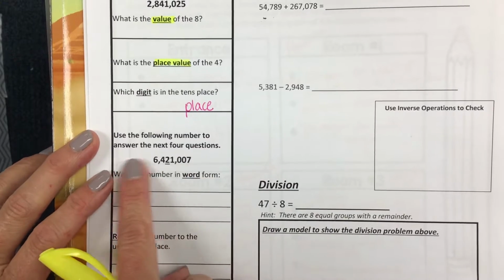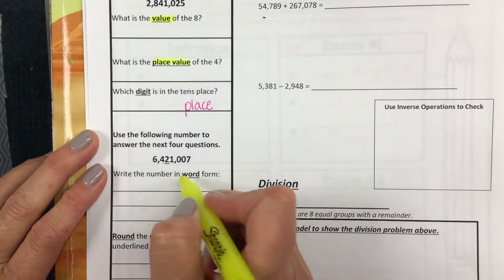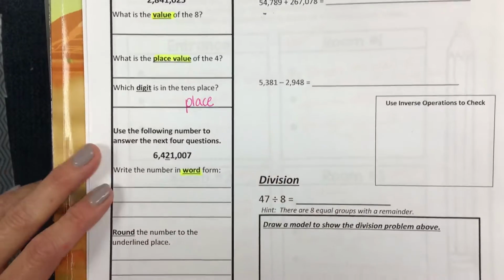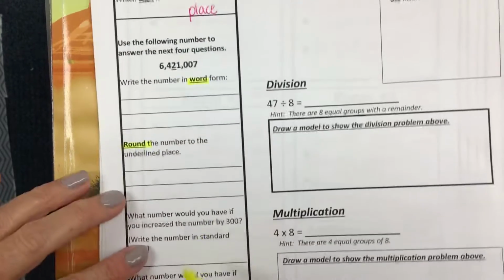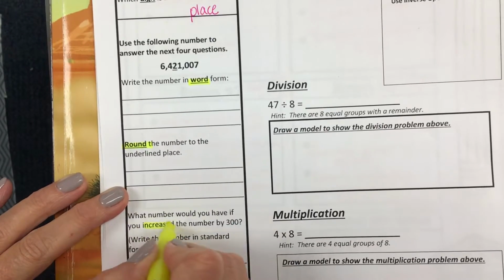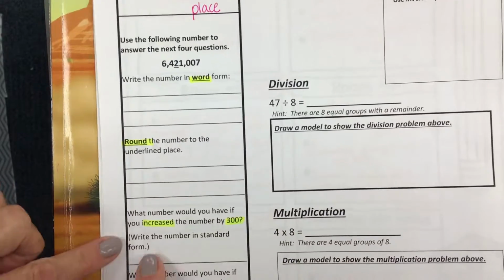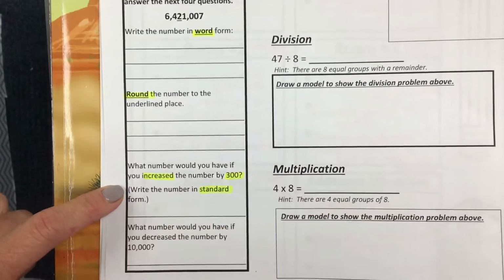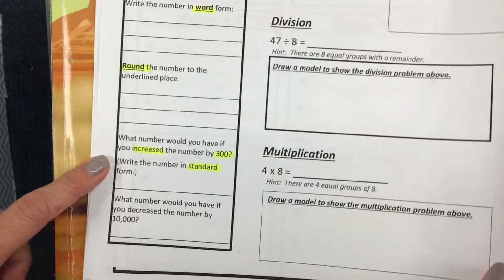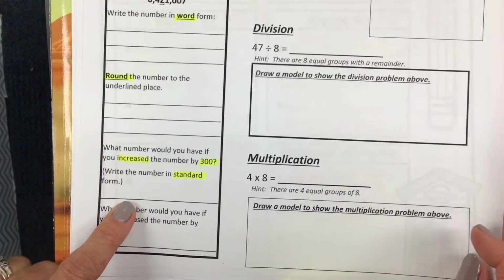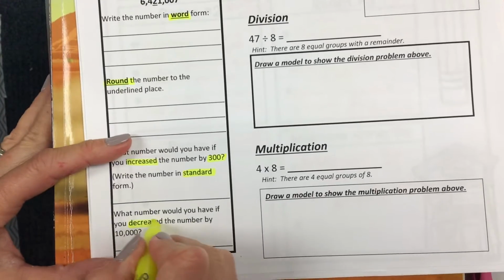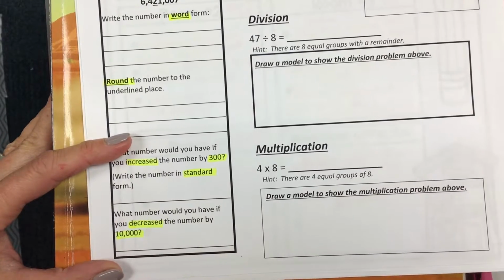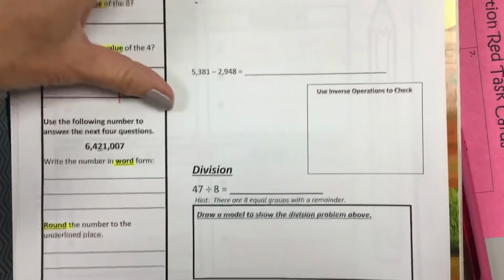Use the following number to answer the next 4 questions. Write the number in word form. Round the number to the underlined place value. What number would you have if you increased the number by 300? Write the number in standard form. Remember, standard form is when it's written in numerals. Sometimes it's called numeral form. What number would you have if you decreased the number by 10,000? When we see decrease, we probably need to subtract.